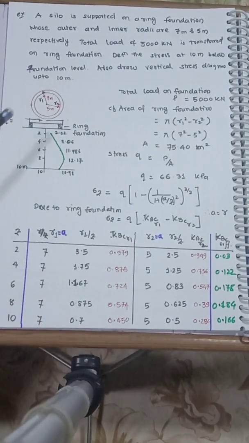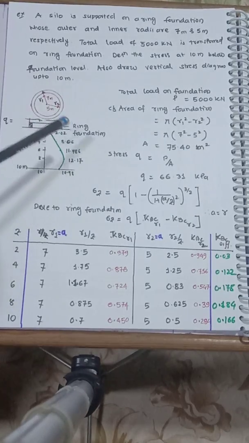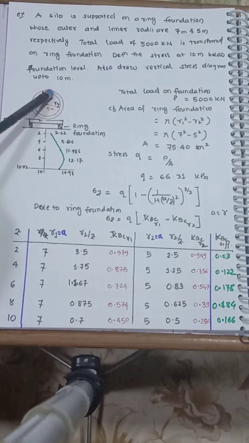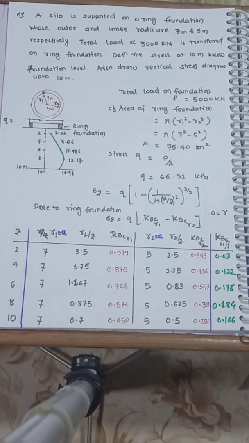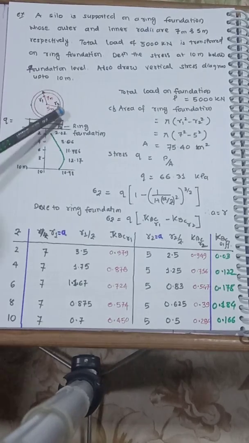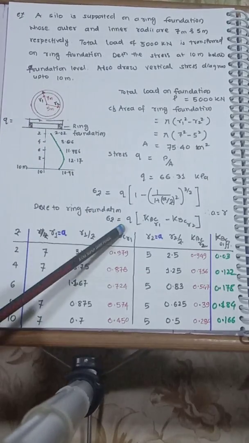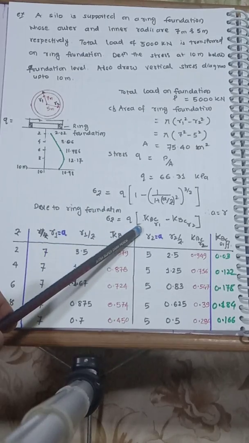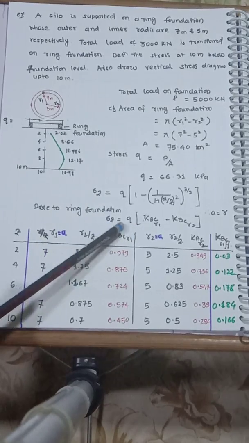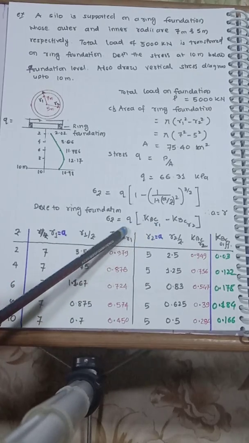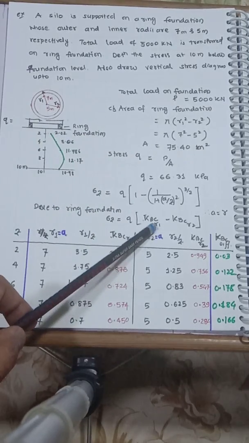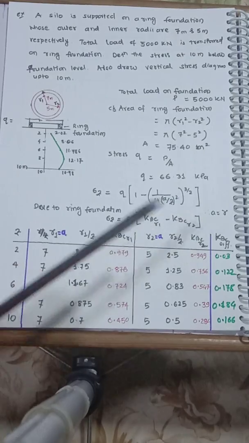So what we'll do here, again use the principle of superposition. First we'll consider the outer edge, supposing that the entire area is loaded, and we'll find out the sigma z. Then we consider the inner edge, considering that the inner edge is subjected to the entire stress, we'll find out the sigma z, and subtract these two sigma z values. Since q is constant, it is basically the difference of the influence factor.